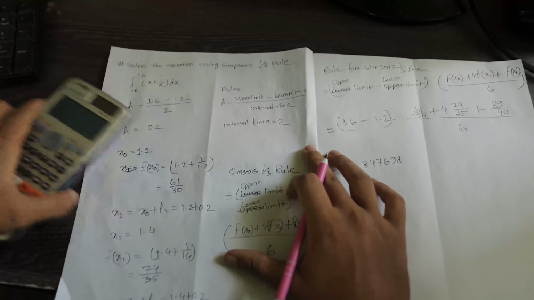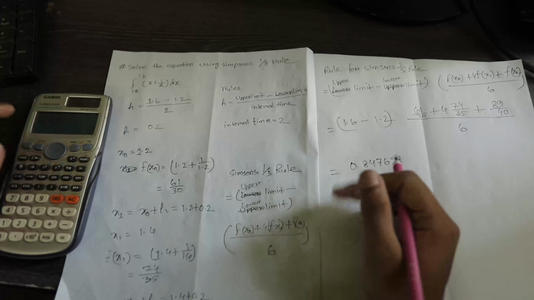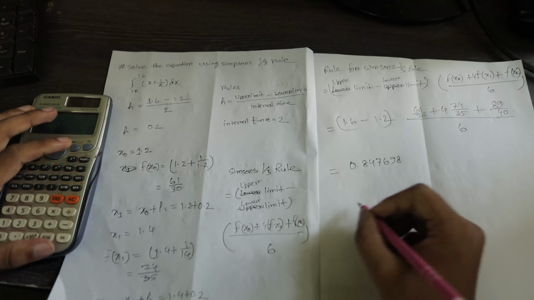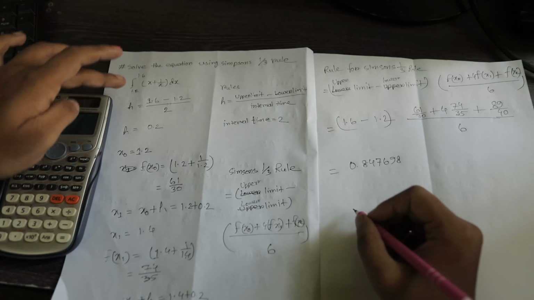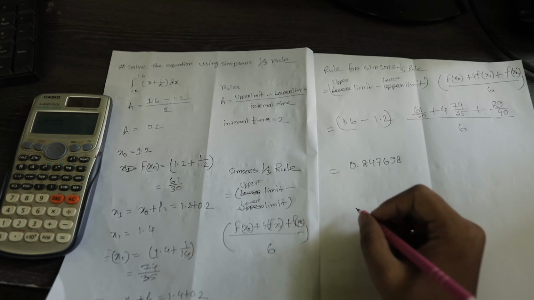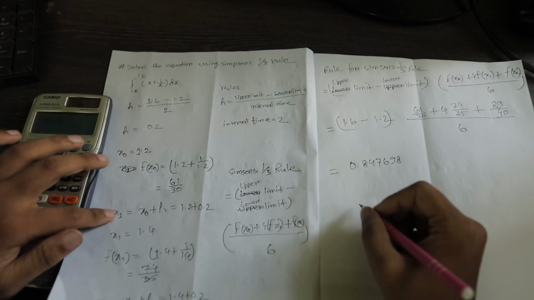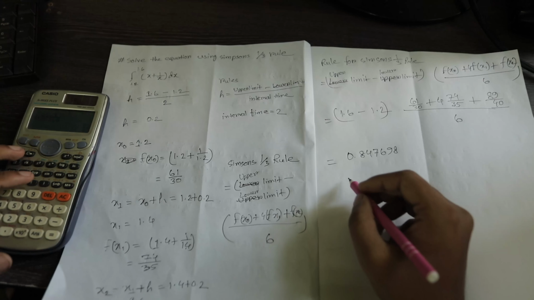Now, why do we use Simpson's 1/3 rule? We use it because if we can't solve it, or if we don't know how to do integration, then we can use this method. That way it will give a close result.